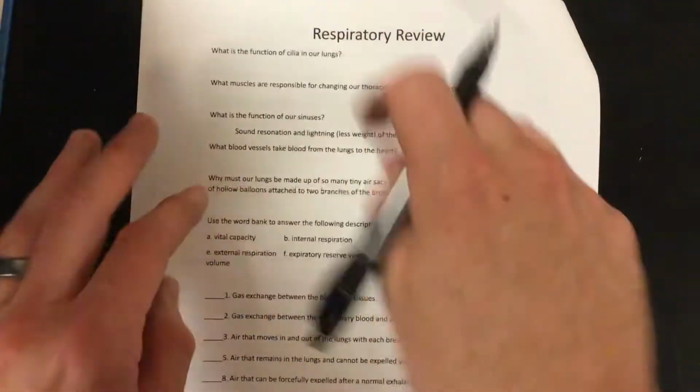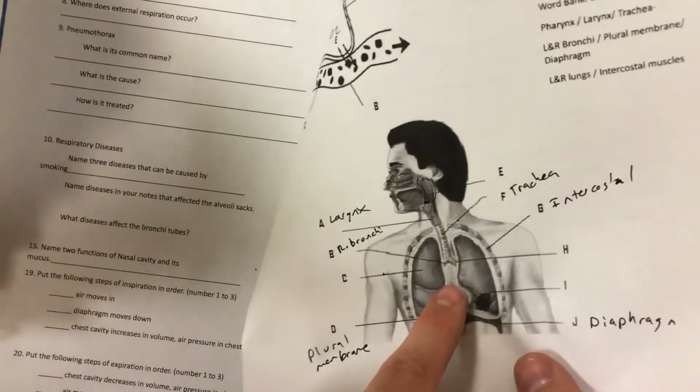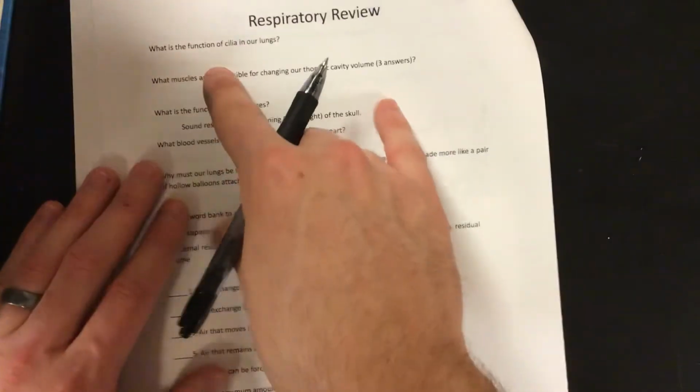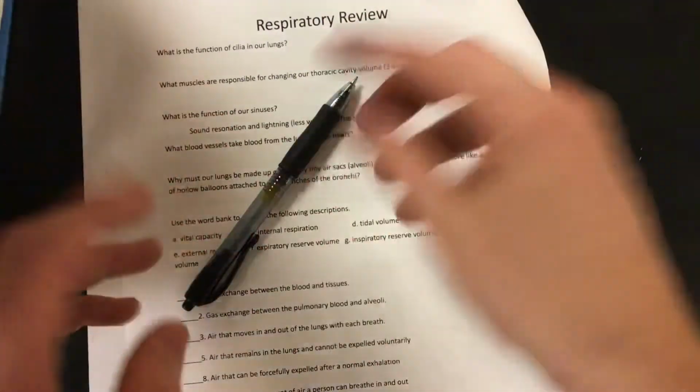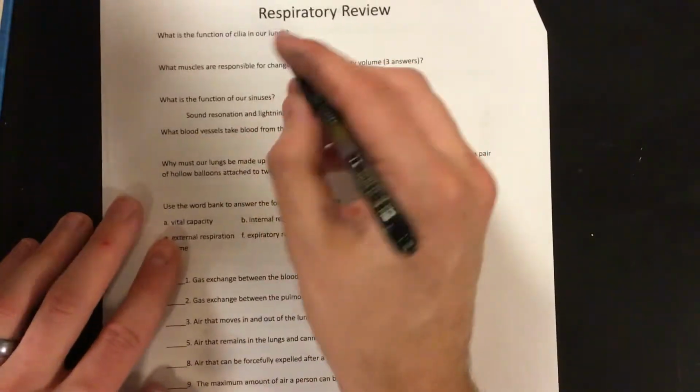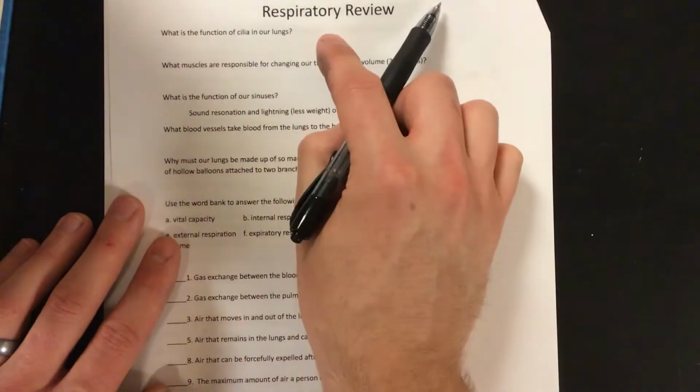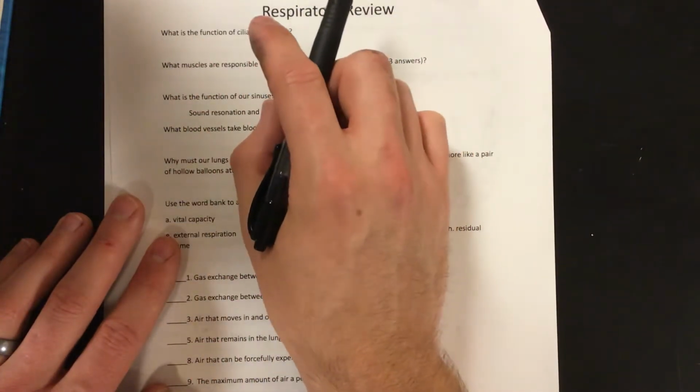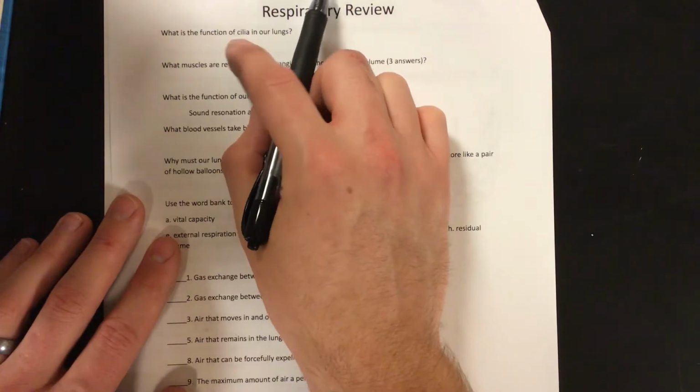Cilia in our lungs. So there's little finger-like things that line pretty much all of the tubes in our lungs, even the smaller ones down here. And what do they do? They basically grab mucus and move the mucus up and out of our lungs. So they basically help keep our lungs clean. They grab mucus, dirt, move it up and out.